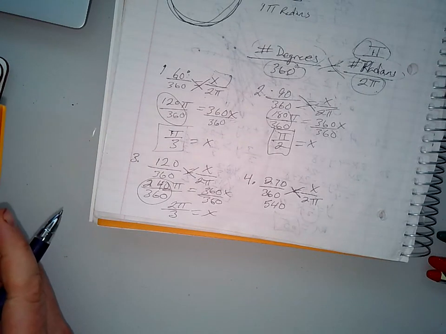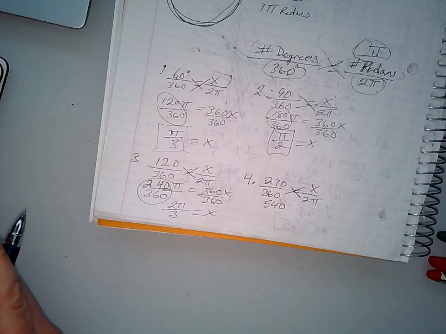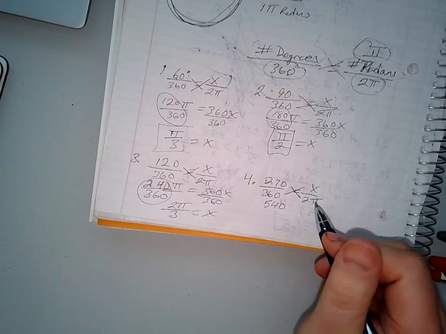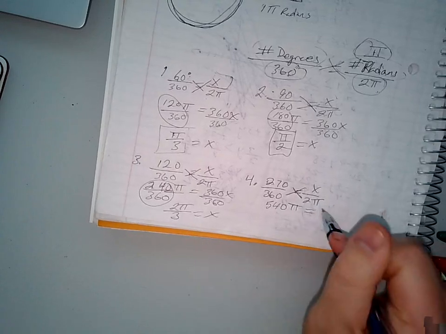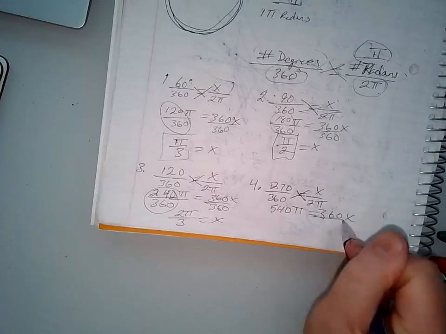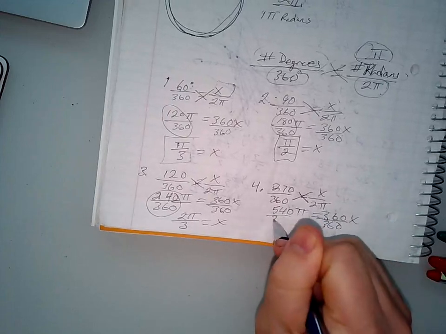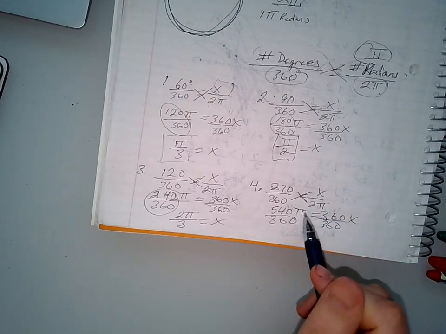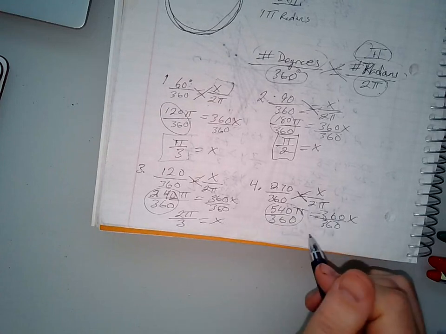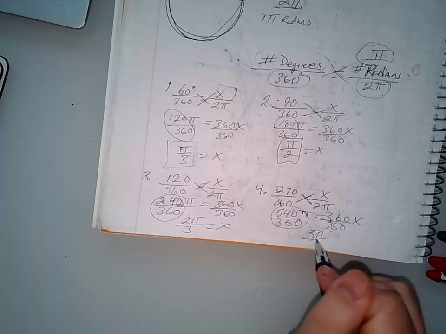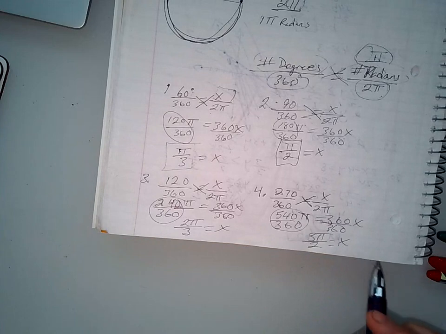I'm probably right. 270 times 2, 540 pi, and that's equal to 360x, divided by 360, and I end up with 3 over 2, so 3 pi over 2 for our x.